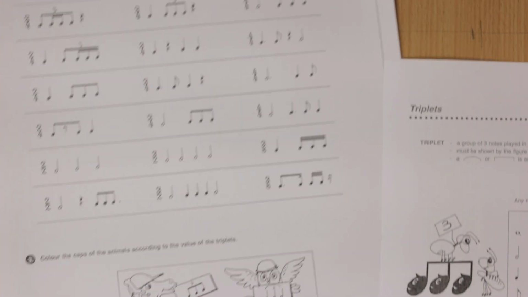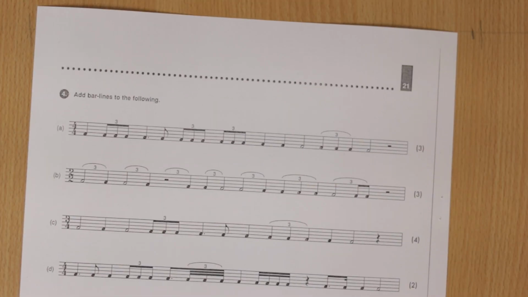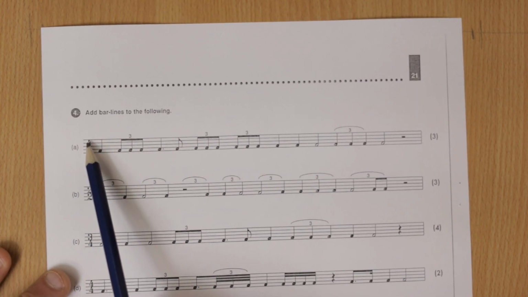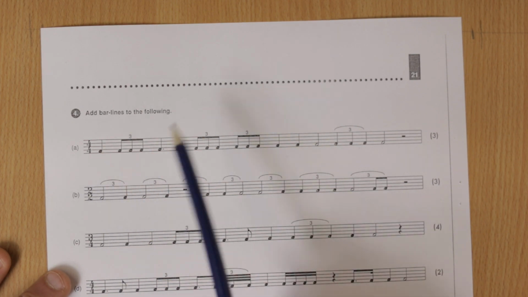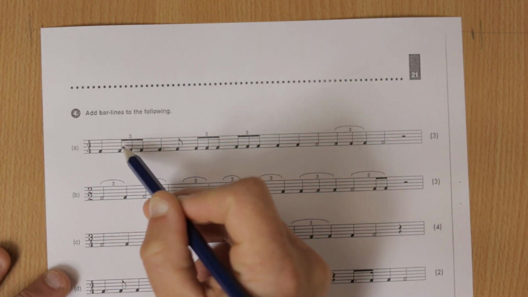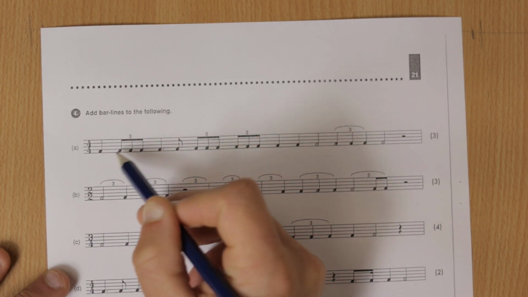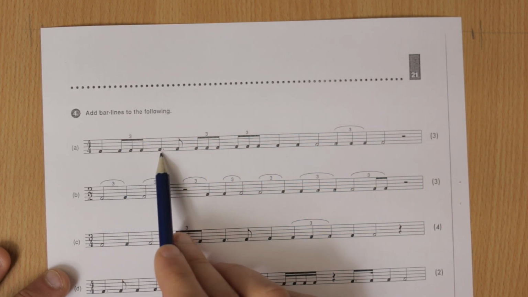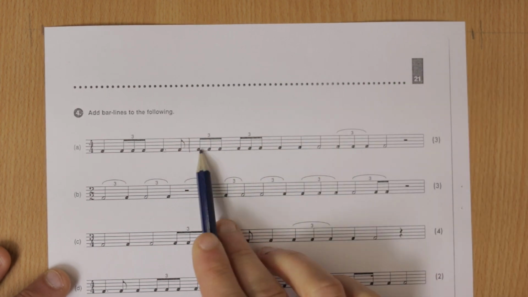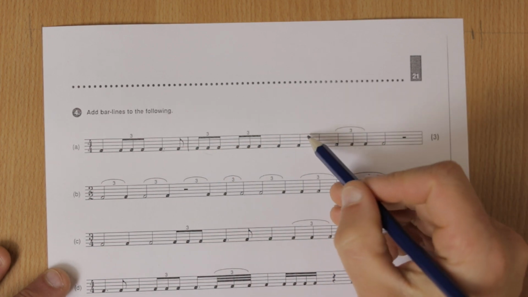Okay. All right, and last page then. Add bar lines to the following. So look at the time signature, 4 crotchet beats and count. So that's 1. This is 1 beat because it's 3 quavers in the space of 2. That's 1, 2, 3, and a half plus a half is 4. So there's our 4. That's 1, 2, 3, 4.